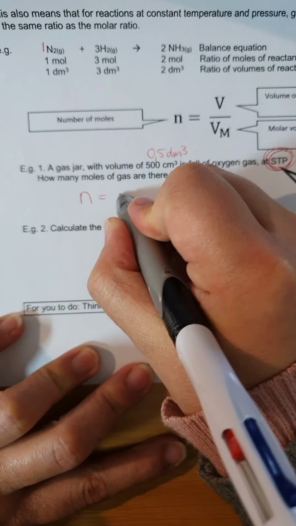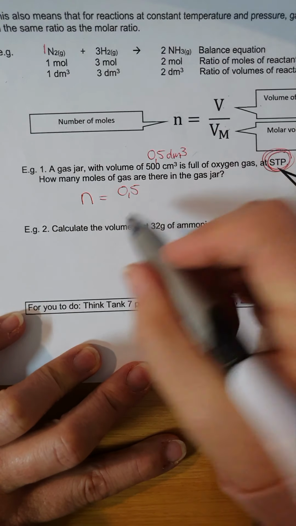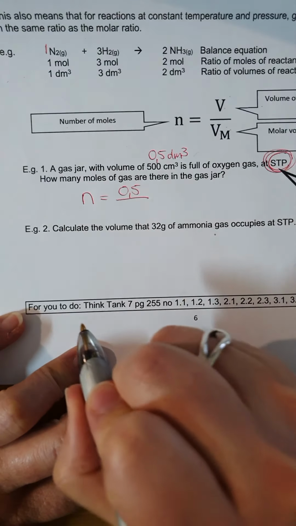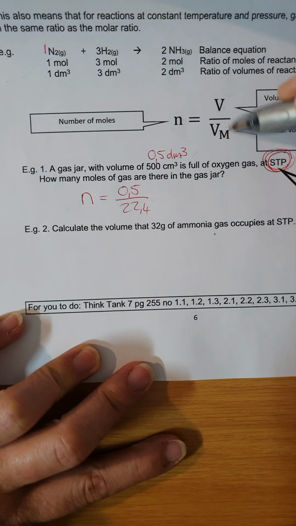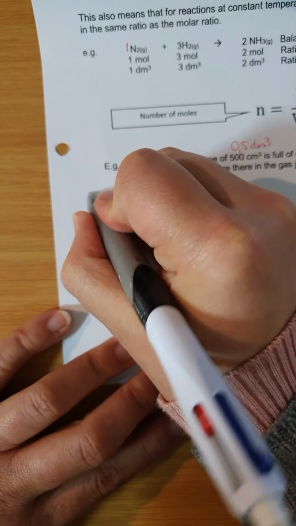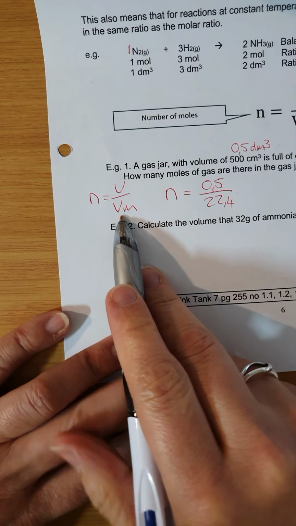Now we can use this. We've got a volume, and you know it's volume because it's decimeters cubed. And we have STP, which is 22,4, our molar volume. Let me write the formula over here. Following me? Okay, so we're using this formula now.